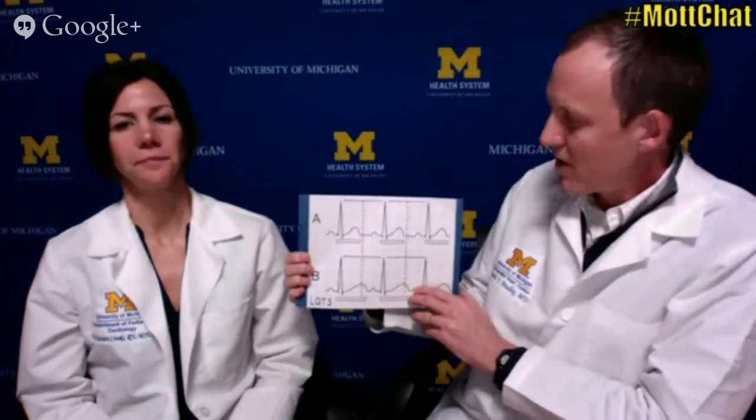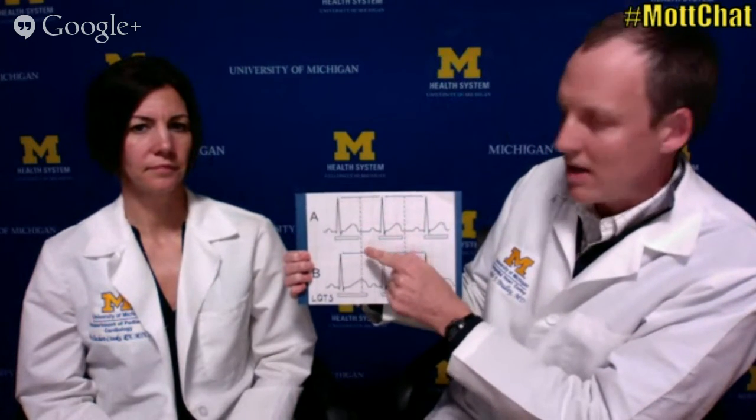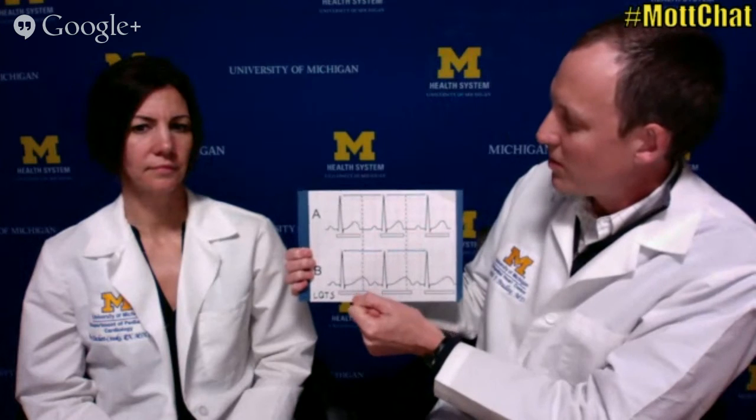So the first one is called long QT syndrome. Long QT is abbreviated LQTS. Long QT refers to a finding on the electrocardiogram. So I'm going to show you a little example of those heartbeats that I think we've all seen in some context. Here in row A is what's considered a normal beat. The big spike is the bottom part of the heart beating, and what follows is the T wave. This little bar shows you what we measure as the QT interval.